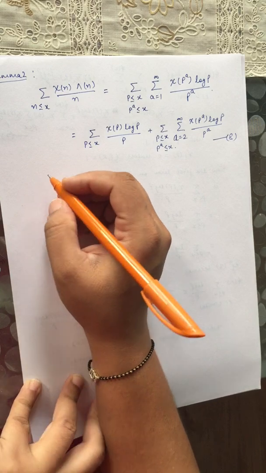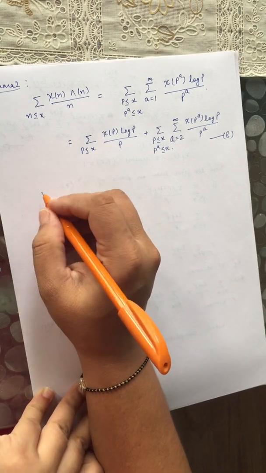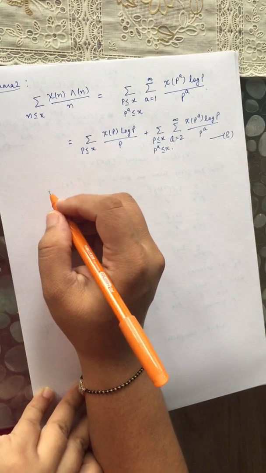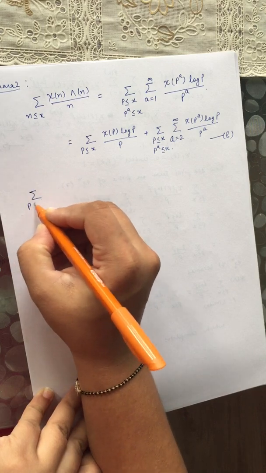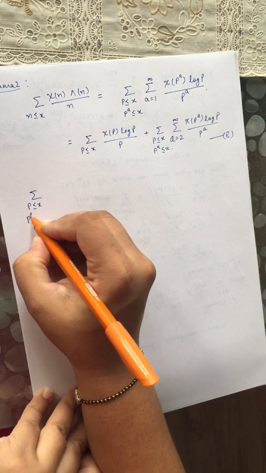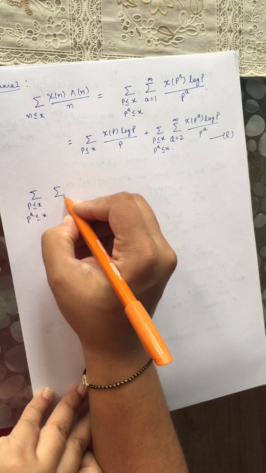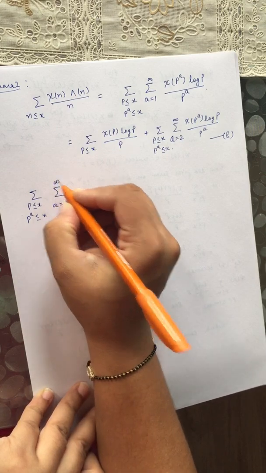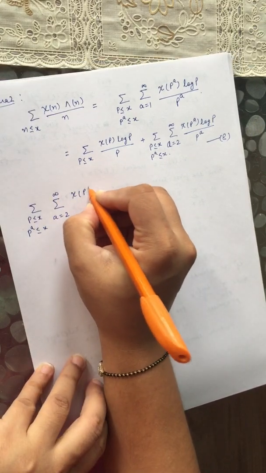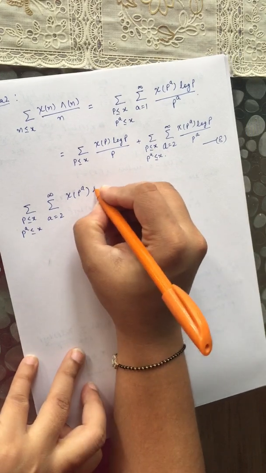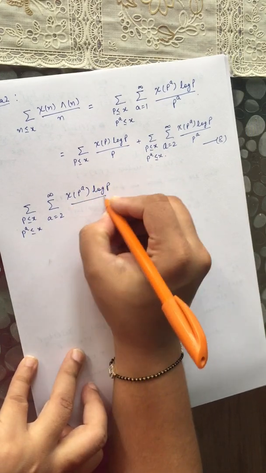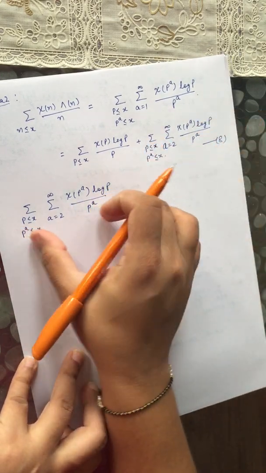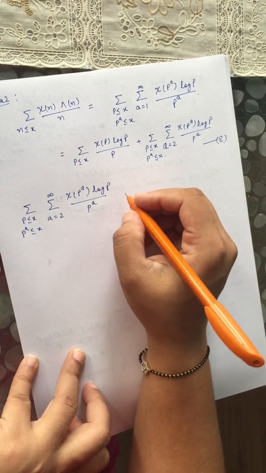So now start with this summation over p less than or equal to x, summation a varying from 2 to infinity of chi of p raised to a log p upon p raised to a, this second sum on the right hand side.